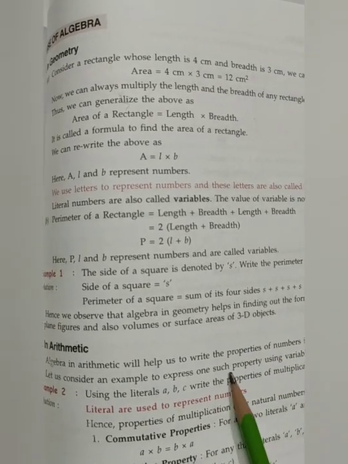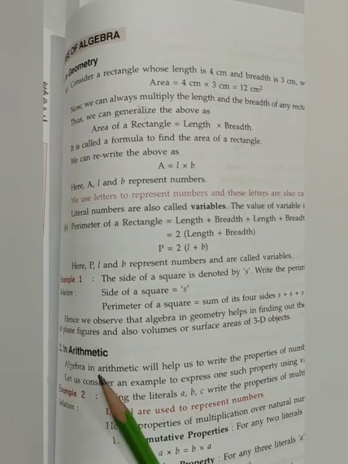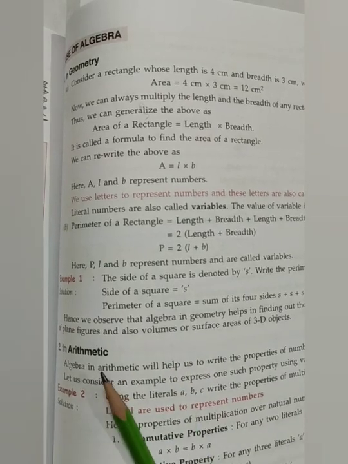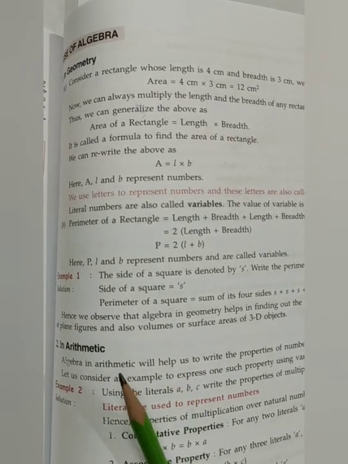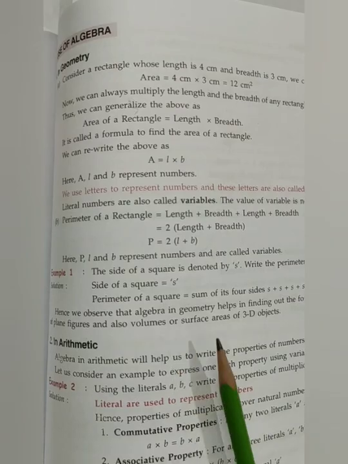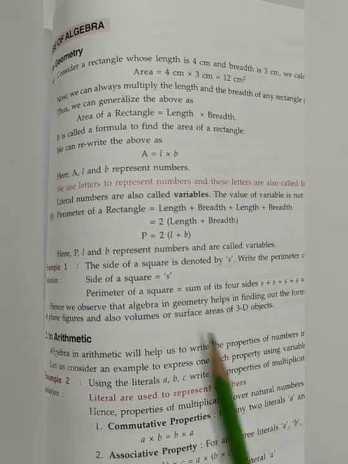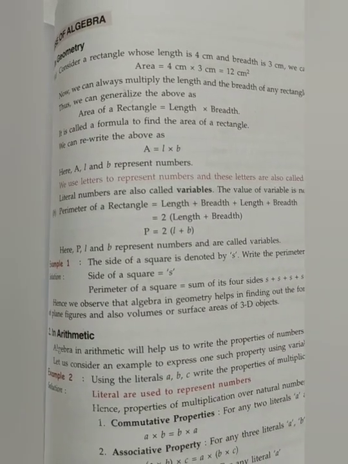So, in a figure, and also volume, also surface areas and 3D objects, we can use this algebra.